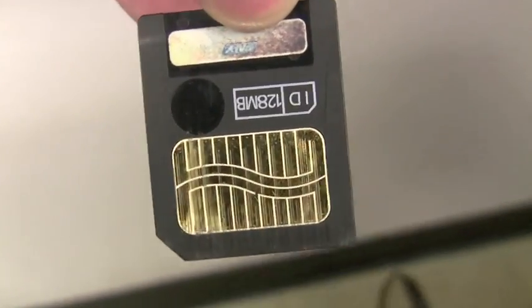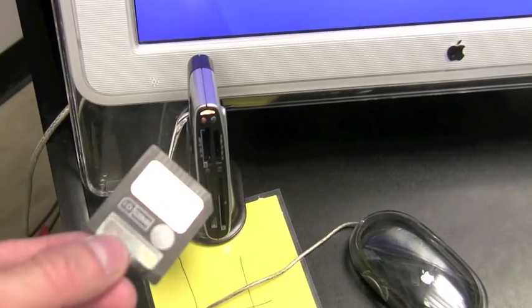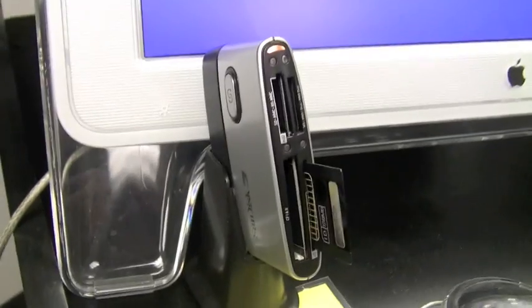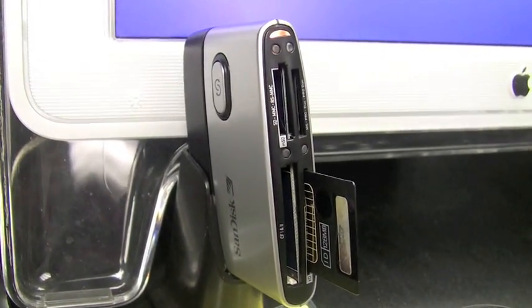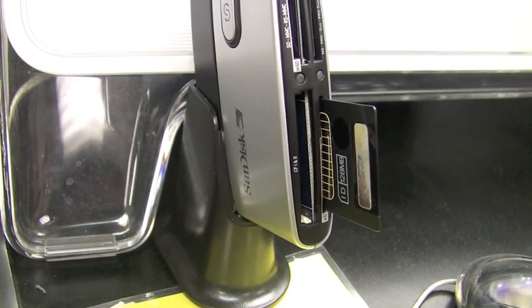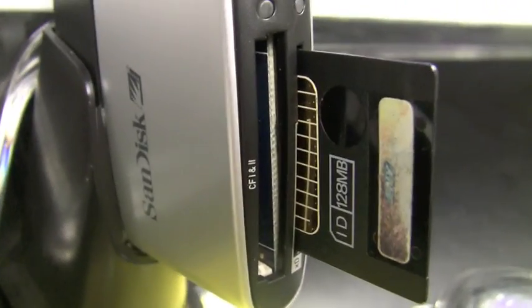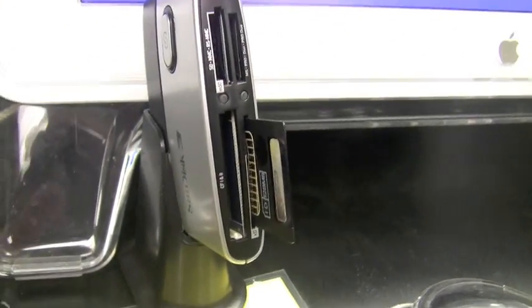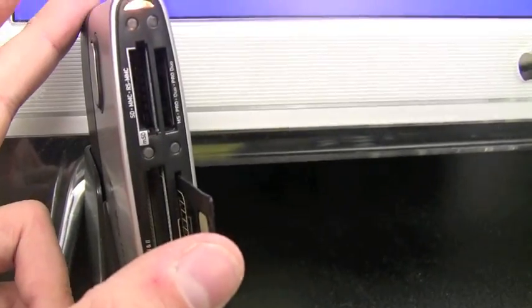Cool. So we take that thing and we're going to stick it in this little smart media card reader here. Now take the smart media card and insert it into the reader. The gold reading part here, this part, should be facing towards us, towards the left there. Take it and stick it in, and when you do and it's correct, you'll see this green light go on above it. Cool, and it'll blink.